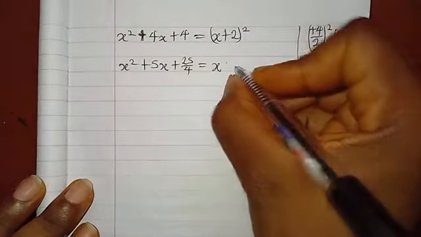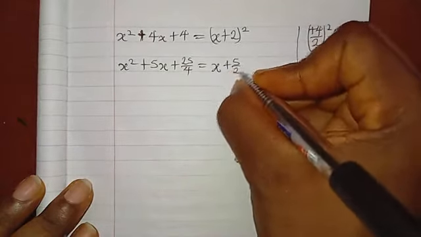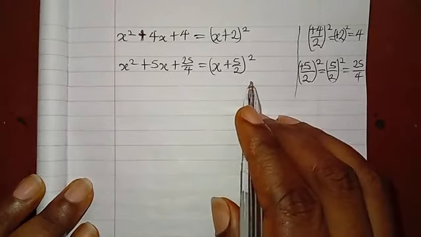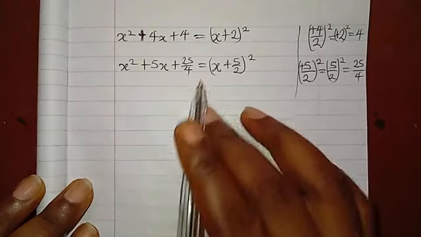So we have x plus 5 over 2 squared. And if we really wanted to, we can't leave our answer like this; we have to get it to proper fractions.